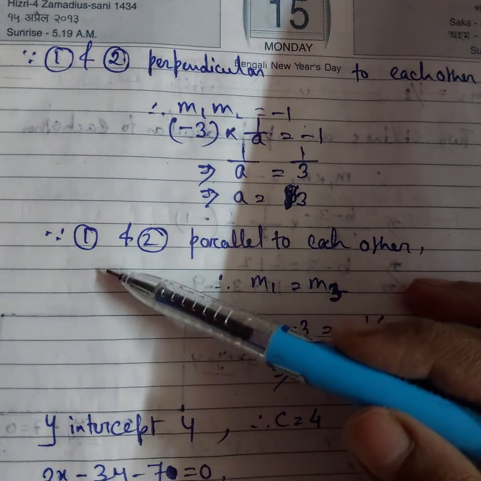So y-intercept 4, therefore c is equal to 4. Now from the straight line 2x minus 3y minus 7 is equal to 0, that implies minus 3y is equal to 7 minus 2x, that implies y is equal to 7 by minus 3 minus 2 by minus 3 x. So that is equal to minus 7 by 3 plus 2 by 3 x. Therefore the value of m is 2 by 3, the slope of this straight line.